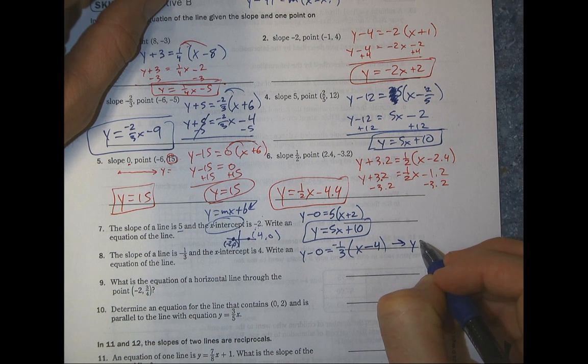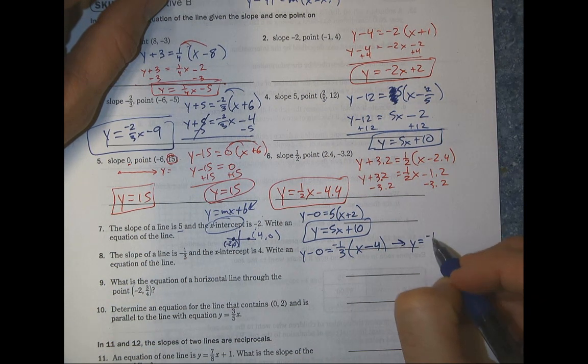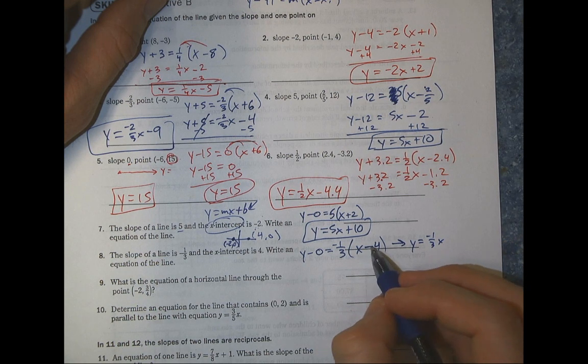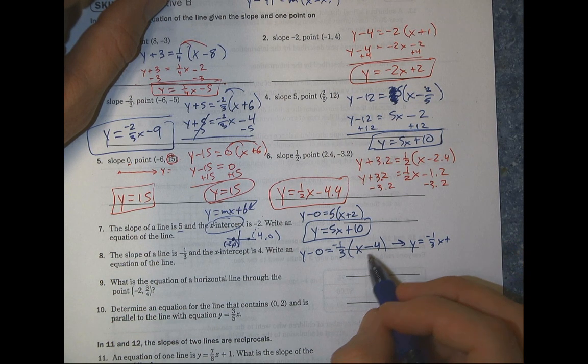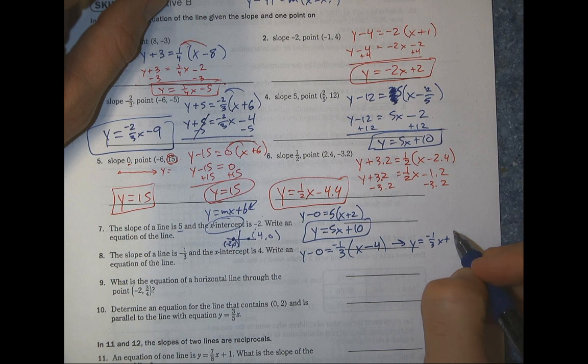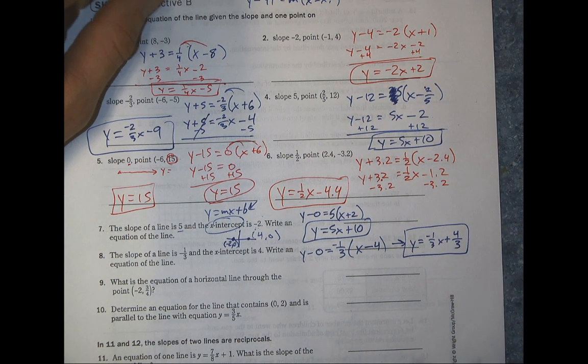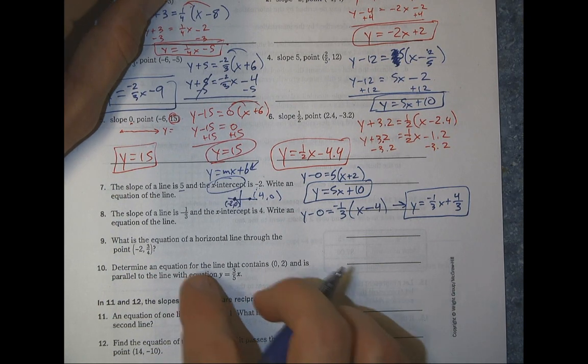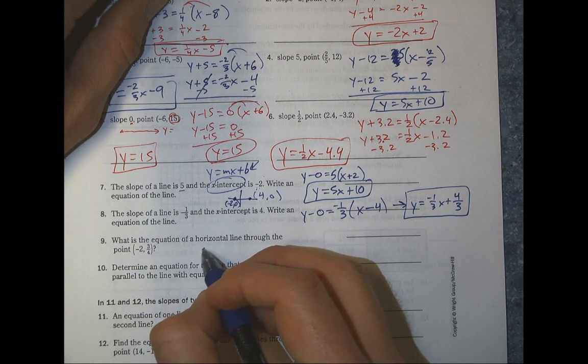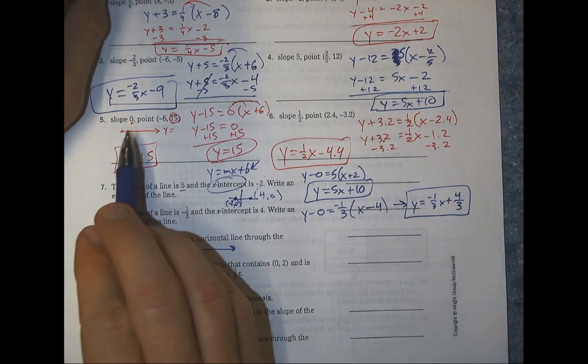So it's going to say y equals negative 1/3 x. When you multiply a negative and a negative, it is a positive. And 4 times 1/3, we're going to leave it as a fraction, 4/3, because it's not a nice decimal. There's our answer.